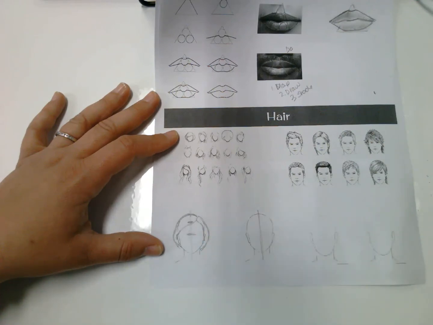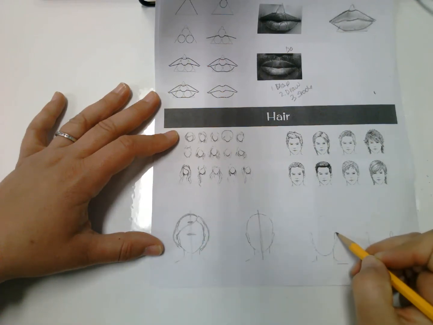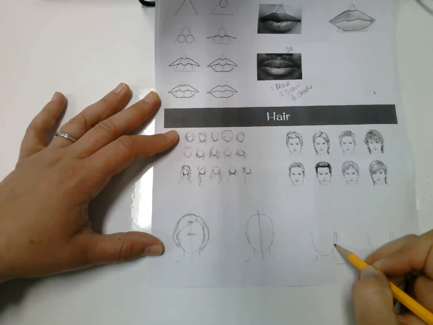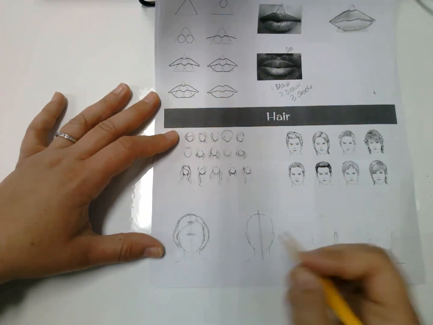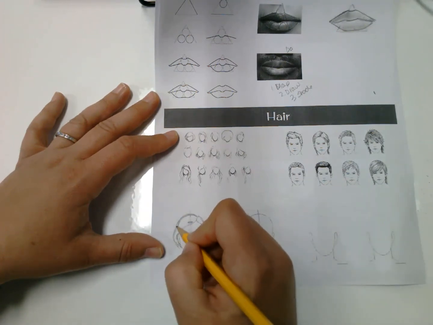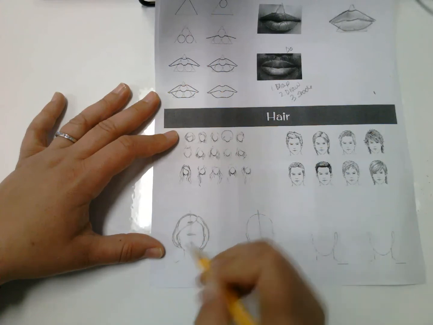Okay, now how do we do ears? Okay, so ears, I'm just going to say for now, they're going to stay close to the side of your head. They are like half slivers of an oval, actually. Okay, so we have this. If we need to, we can curve it around.